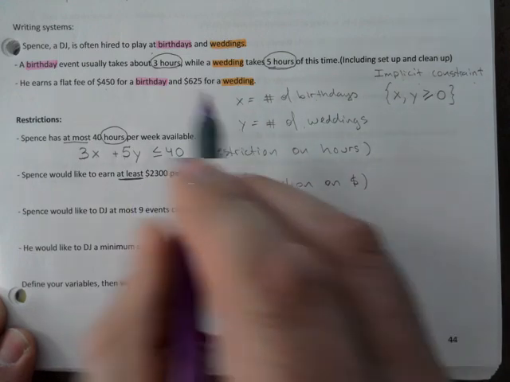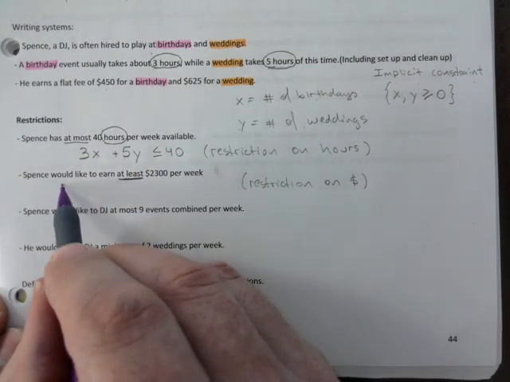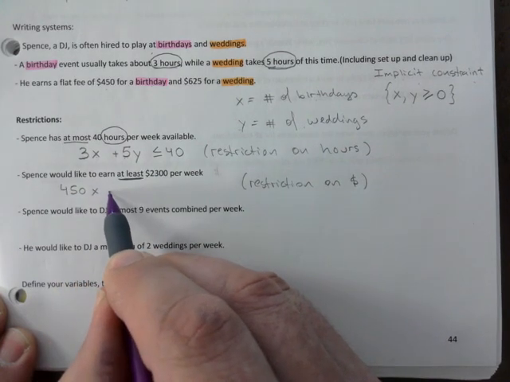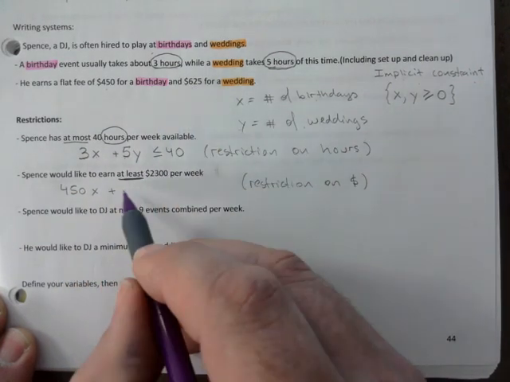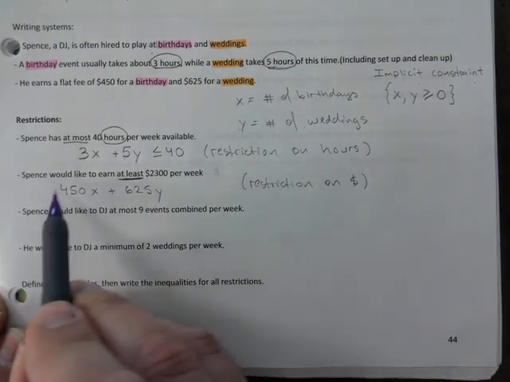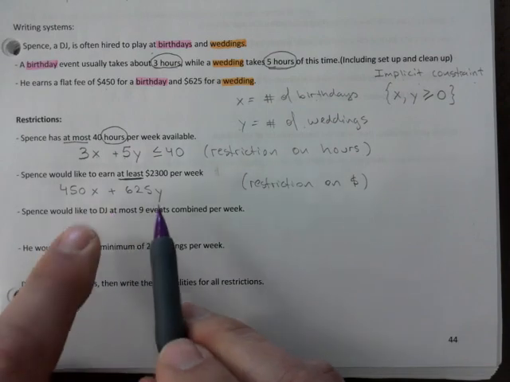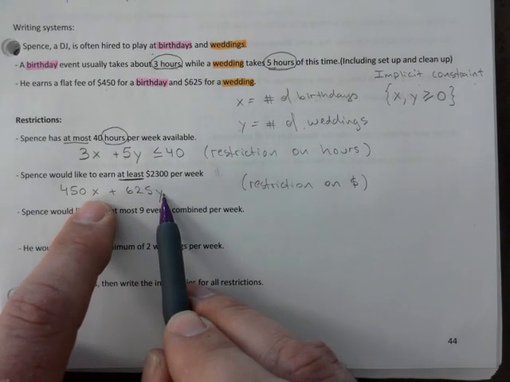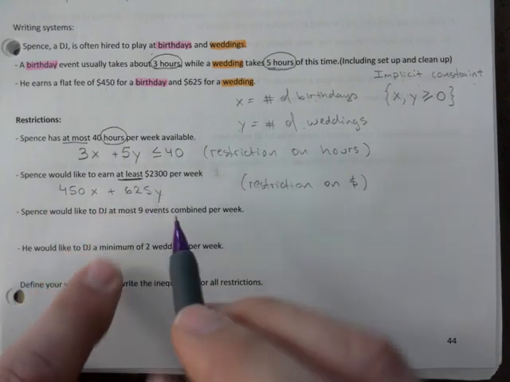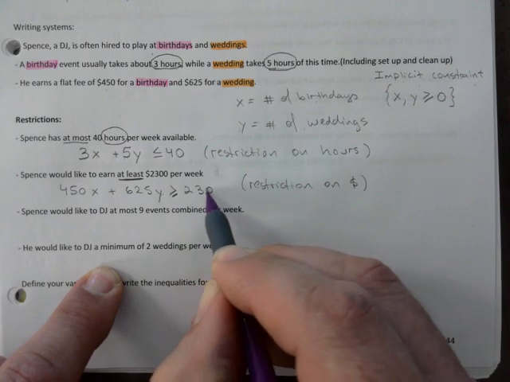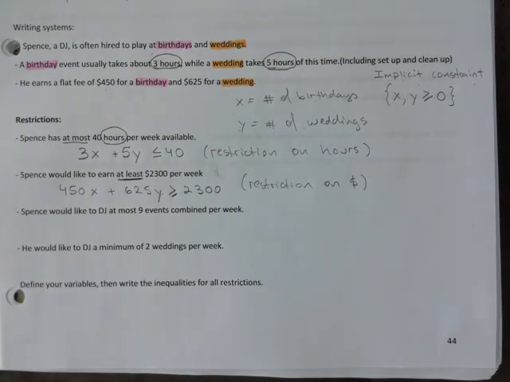So you're making money. So we go back to the money here, and in this case, you'll have 450x, right? Plus you make 625 for every wedding. And this amount is going to come out of it, because you're going to perform at weddings or birthdays? Well, maybe just weddings, maybe just birthdays. However, that combination, you want it to be at least $2,300. I hope that makes sense.